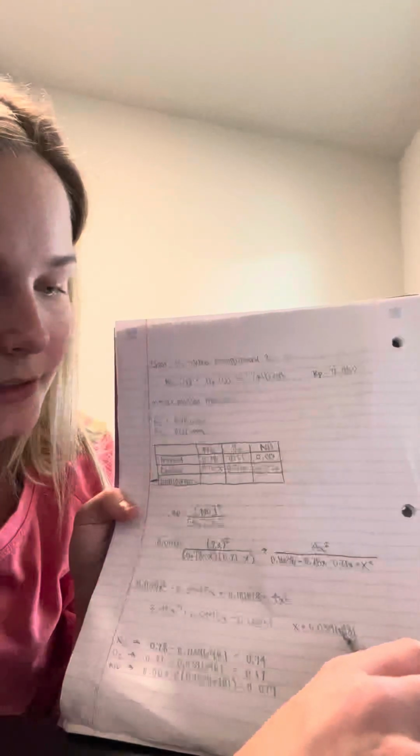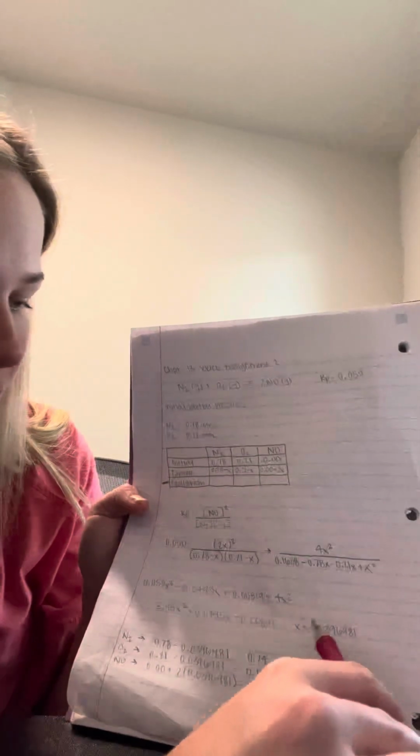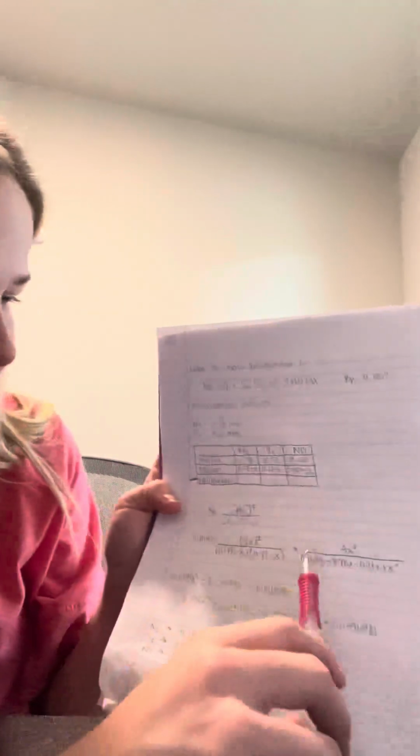Now, in order to solve this quadratic, I put it into a quadratic formula solver, and that gave us a positive number and a negative number. And we know that we can't work with negative numbers. It can't be negative. So we use the positive number, which is 0.0396981. And what we do here is we can just plug this x into each of these individual problems to get the equilibrium partial pressures of the gases.